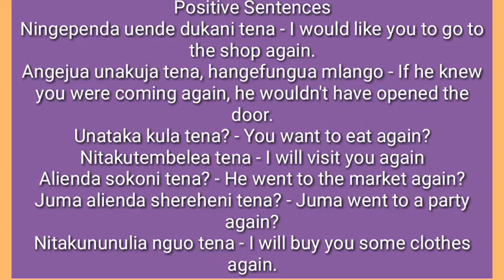I will buy you some clothes again. So if you see these sentences, they are all positive. Unataka kula tena, do you want to eat again? So let's head to negative sentences.